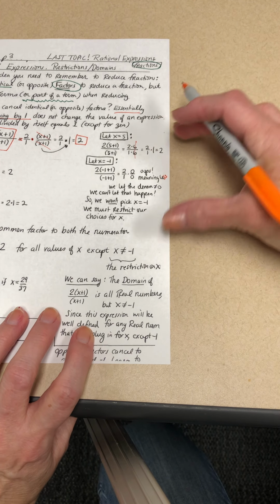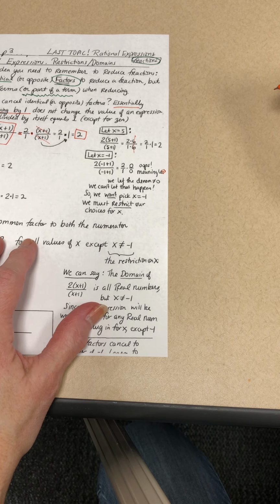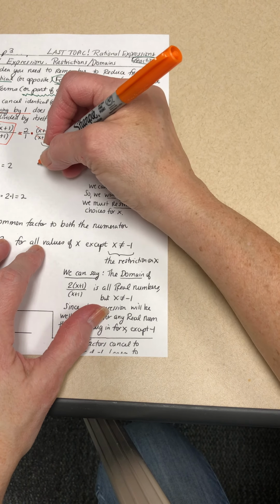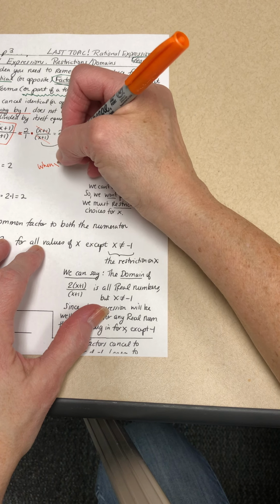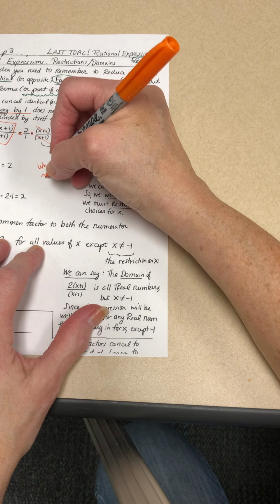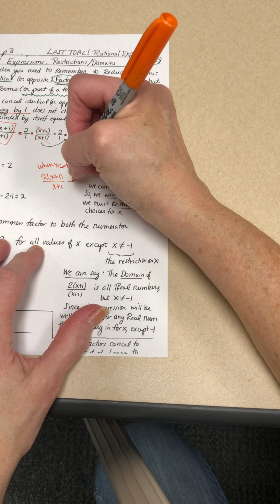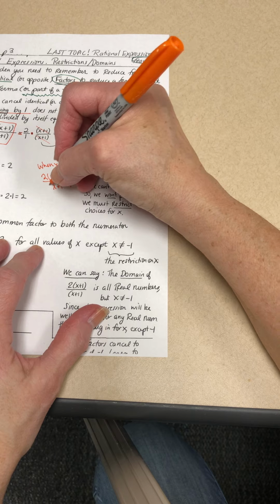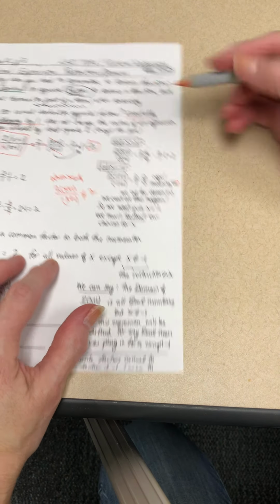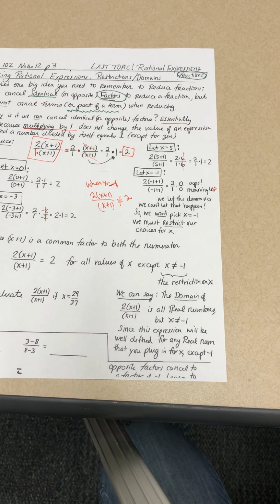So when x equals -1, I got a little sloppy there, 2 times x plus 1 over x plus 1 is not going to equal 2. So this equals that I'm saying holds really doesn't hold.